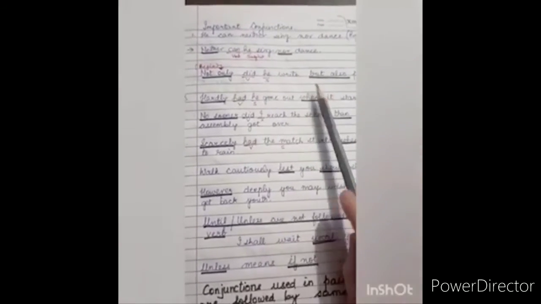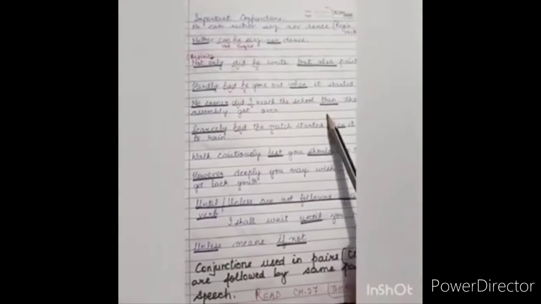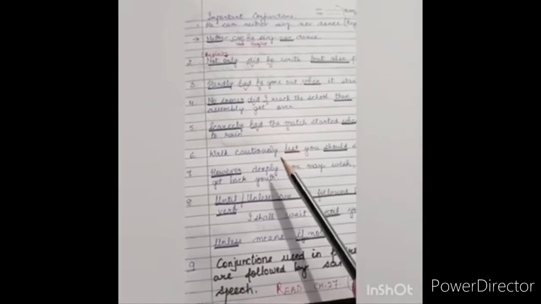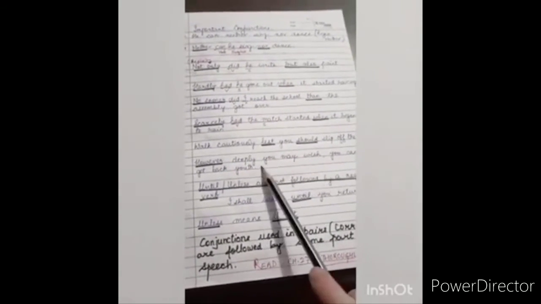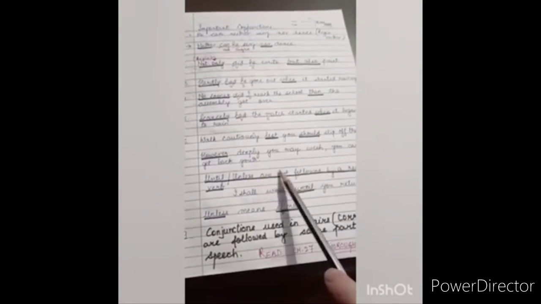Like with not only we use but also. With hardly we use when. With no sooner we use than. With scarcely we use when. Lest is followed by should. However is written this way: however deeply you may wish, you cannot get back youth.